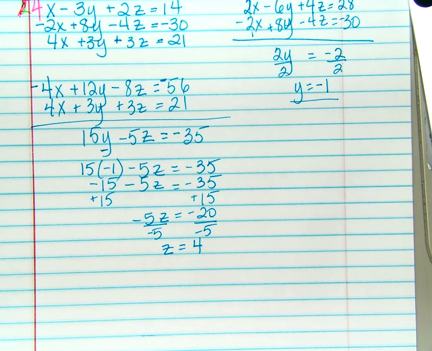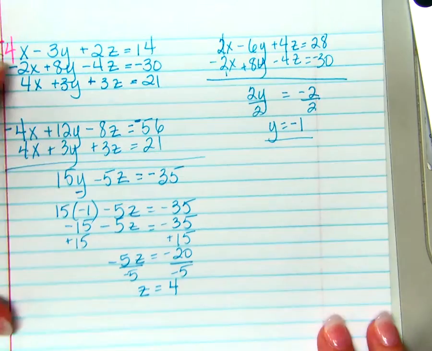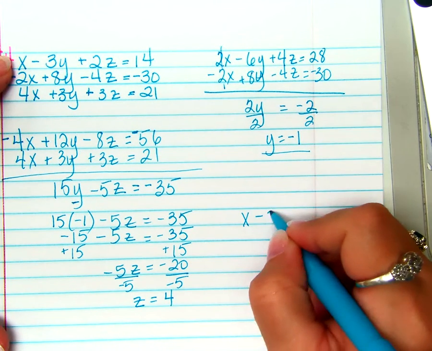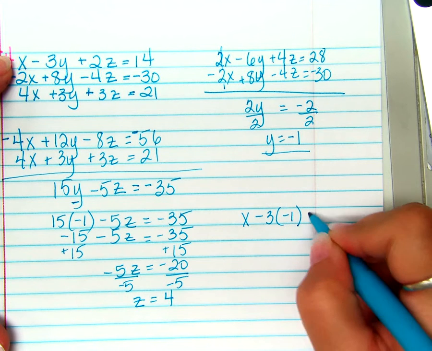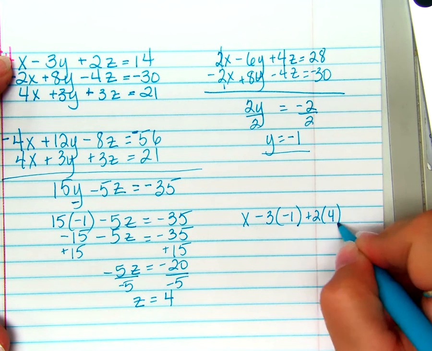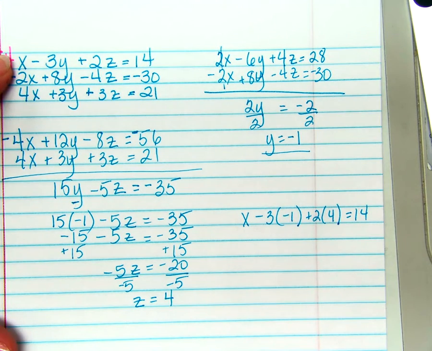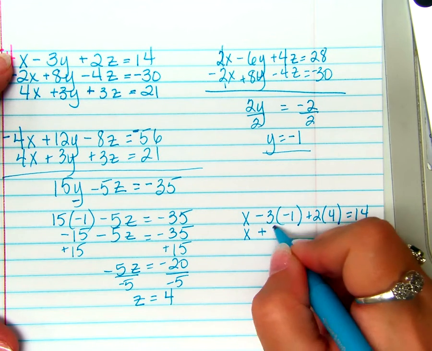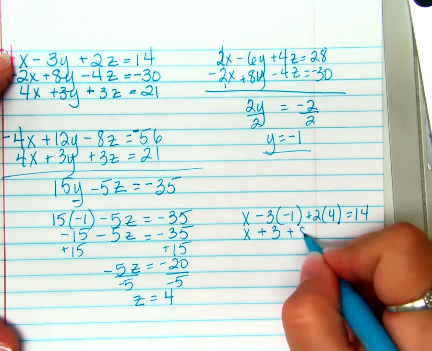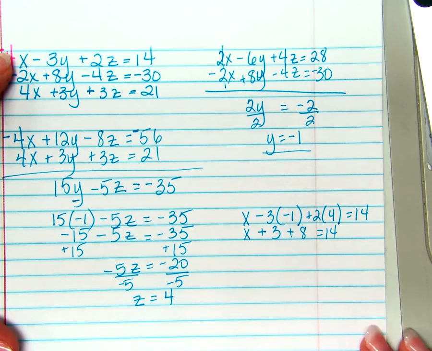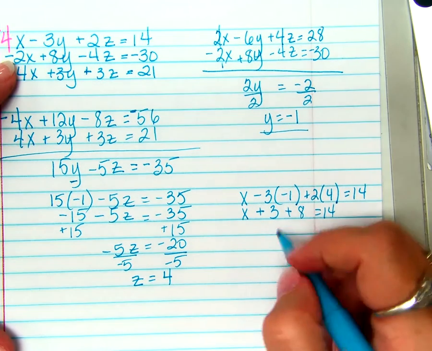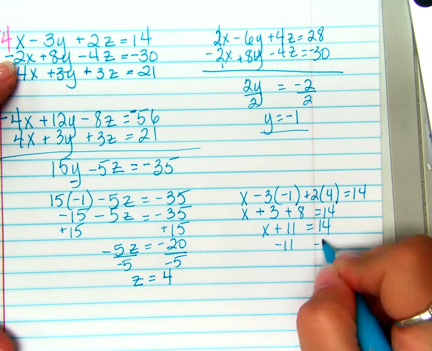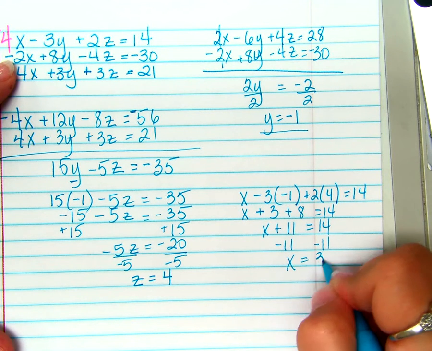It's just simple. X is already by itself, right? So if I'm going to plug everything into that first equation up here, x minus 3 times negative 1 plus 2 times 4 equals 14, right? X plus 3 plus 8 equals 14. What is 3 plus 8? So x plus 11 equals 14. Subtracting 11, x equals 3.